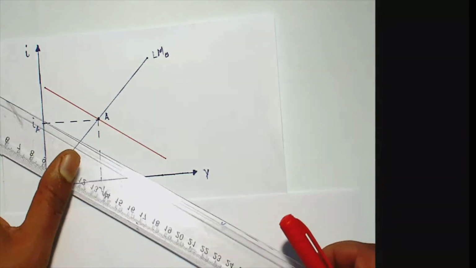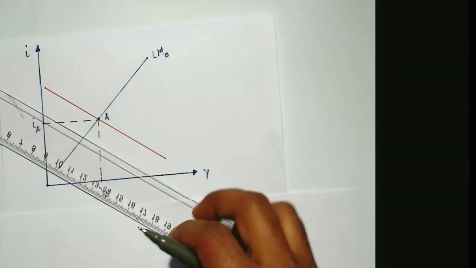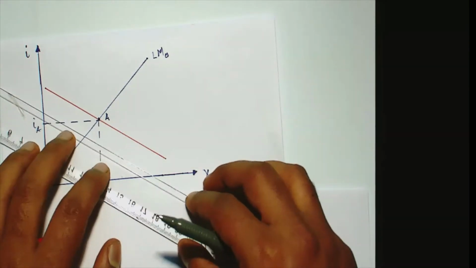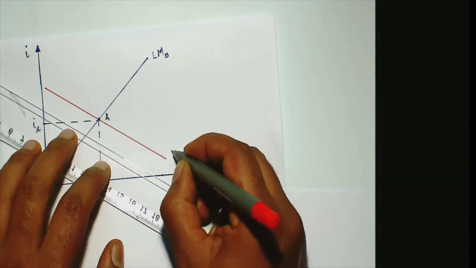We are on the goods market equilibrium, so this can be indicated by a shift in our IS curve.